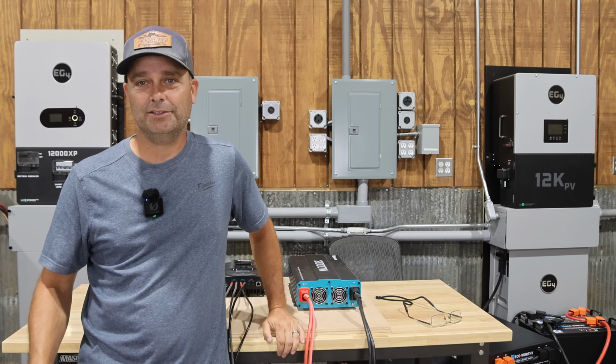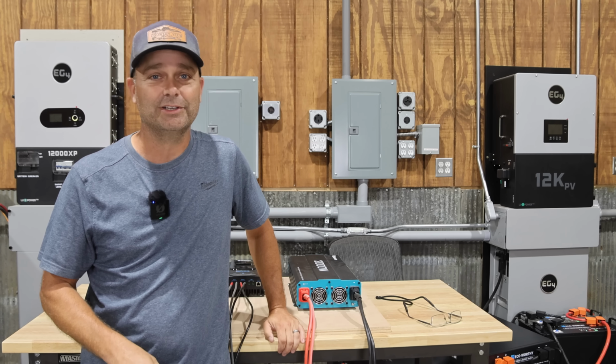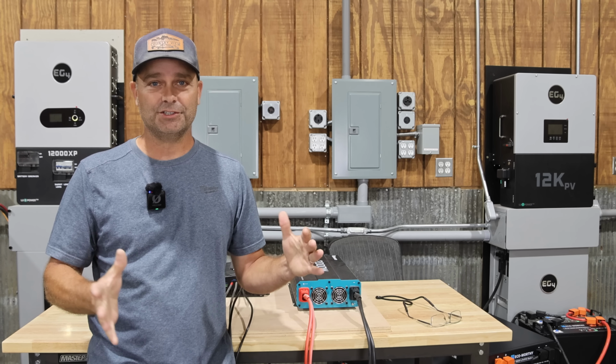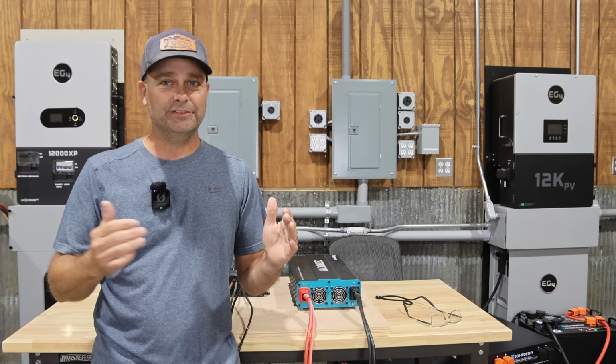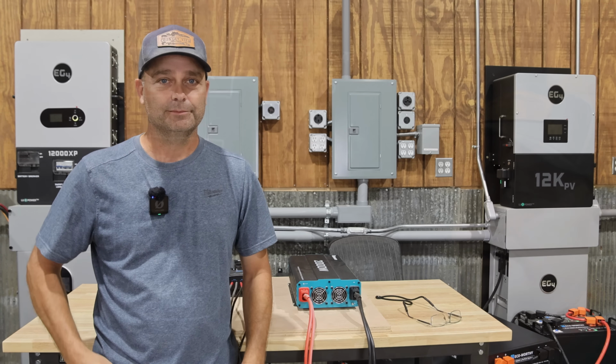So I think the best way to show the differences between these three systems is to just go over to the blackboard and make some small electrical diagrams, basically show the differences in how these are put together, which in turn will also show the different functionality and how much more capable each system is.